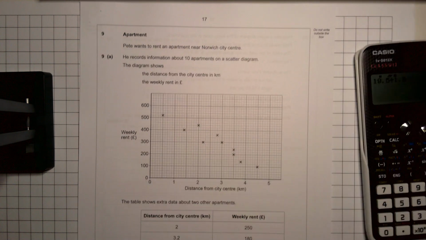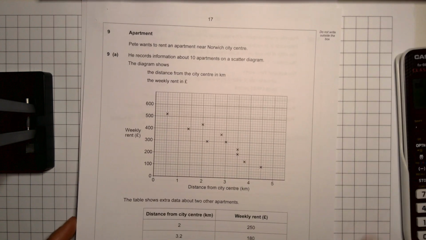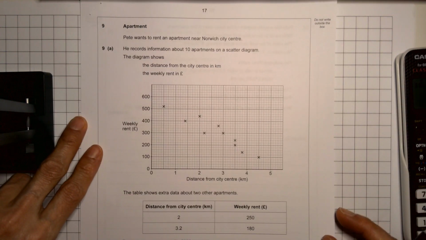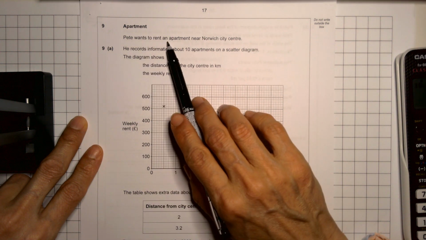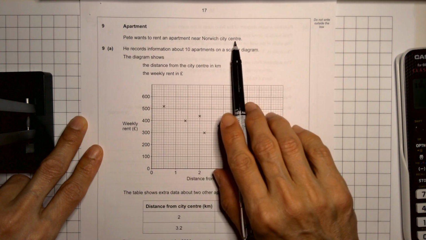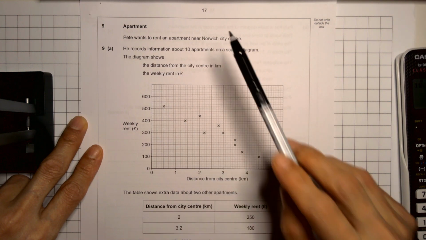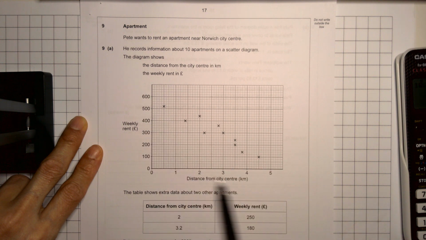Where are we? We're now on to question 9, and question 9 is the last one. There are several parts to question 9, and you can see it's a scatter graph. They're telling us that we're looking at an apartment. Pete wants to rent an apartment in Norwich city centre. Here are 10 apartments on the scatter graph. Here we have the rent, and here we have the distance from the city centre in kilometres.